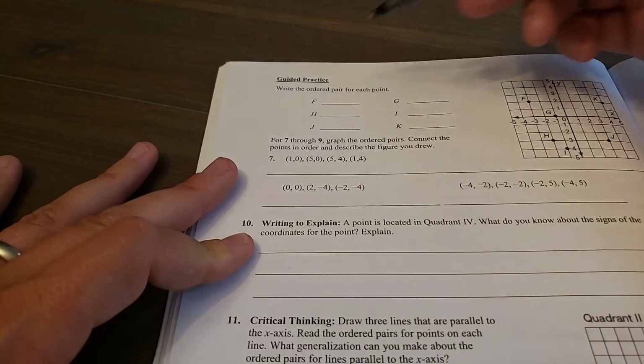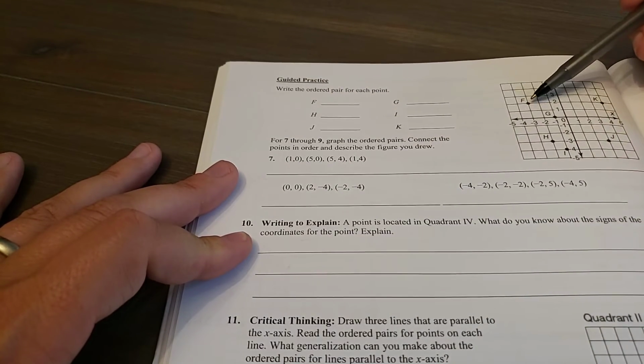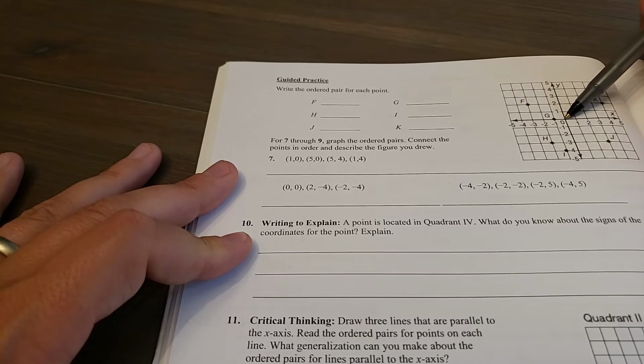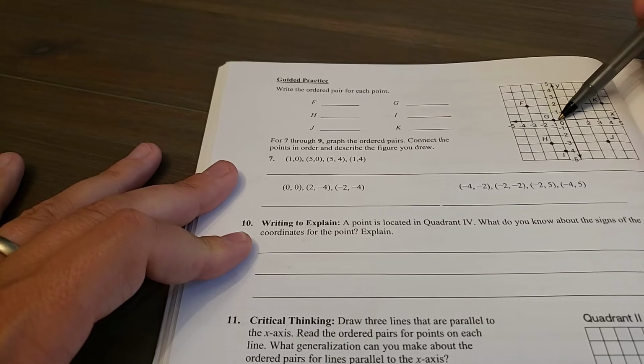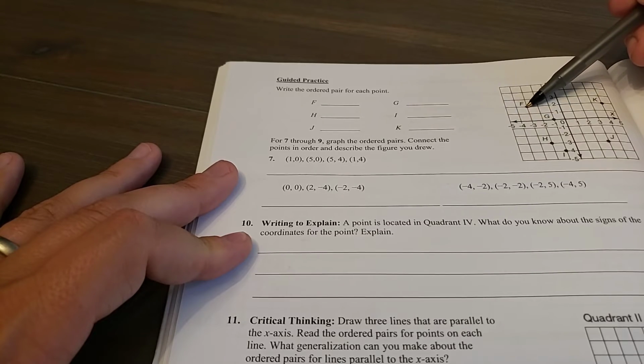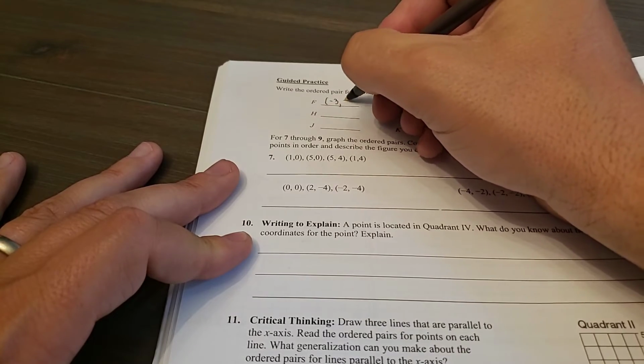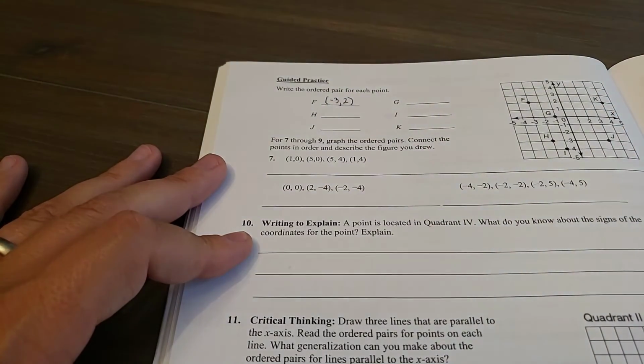For instance, F. F is right here, right? So what is F's ordered pair? We start at the origin. We crawl to -3, and we climb up to 2. So F is -3, 2. And that's it.